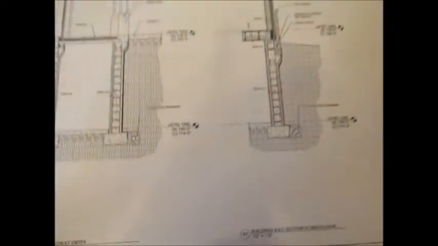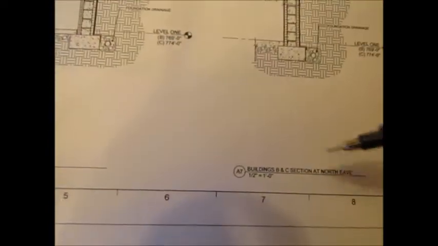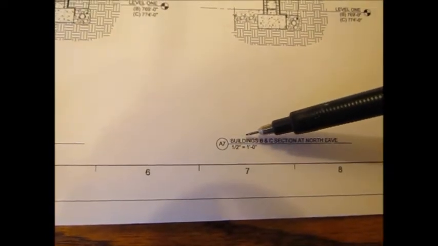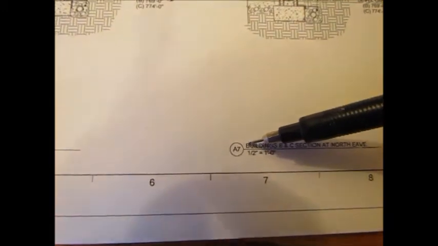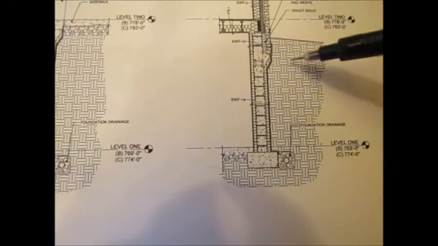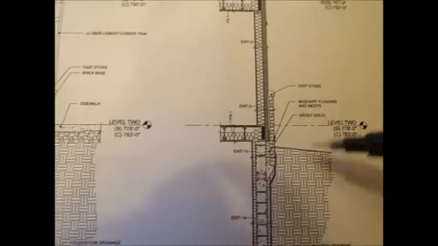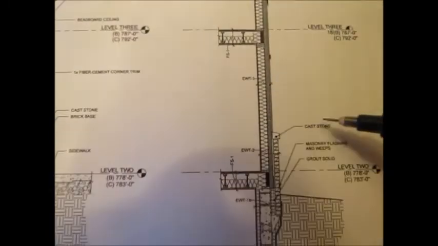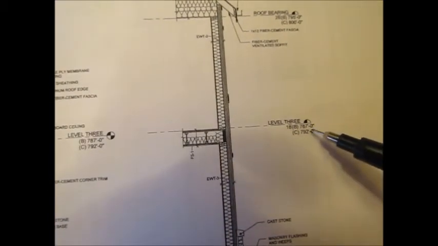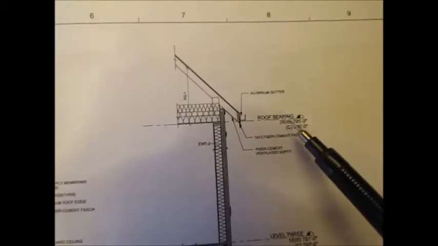When I look on page A354, just like all our other drawings, we will find the name of the detail, elevation, or section is always located below the drawing. And here's our A7, and it tells us it's building B and C section at North Elevation. So if we look up through here, we can find foundation information. We can see that there's earth here. We can work up through and see brick. We can see cast stone. We can see our levels and the elevation of those levels. We can see our roof.